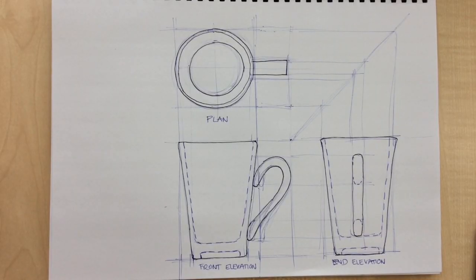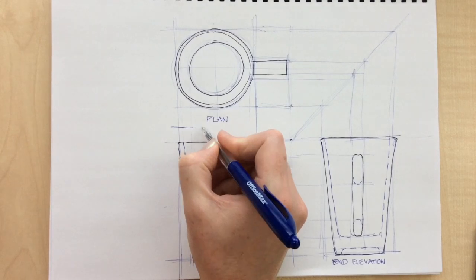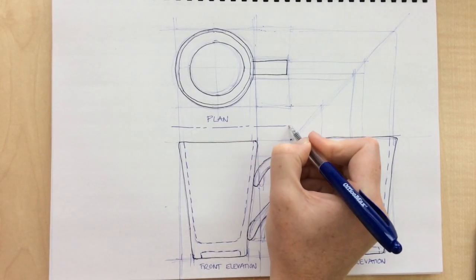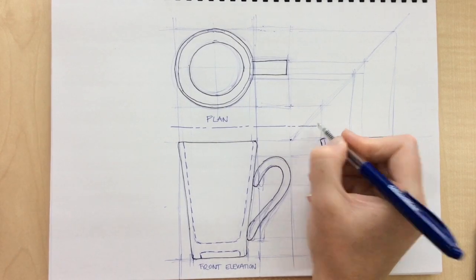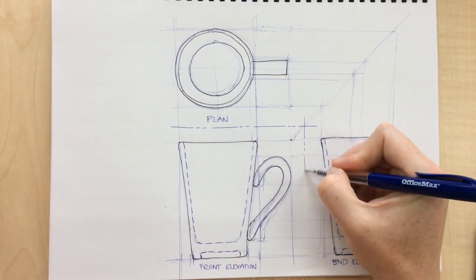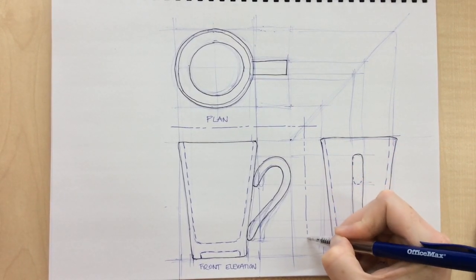If you're going to be doing a formal drawing, you also add in what is called a reference line, and that pattern helps to express where one plane or one view starts and where another finishes.